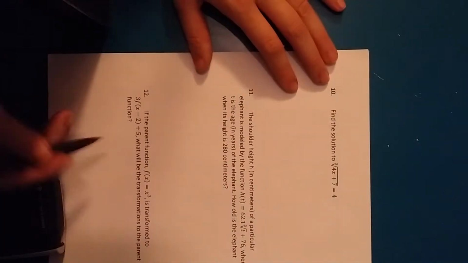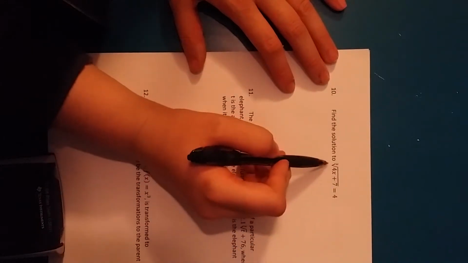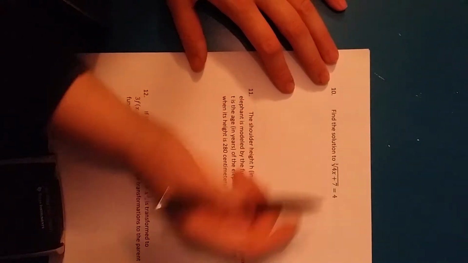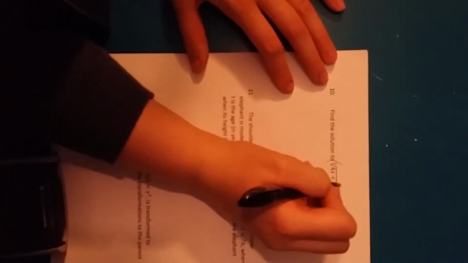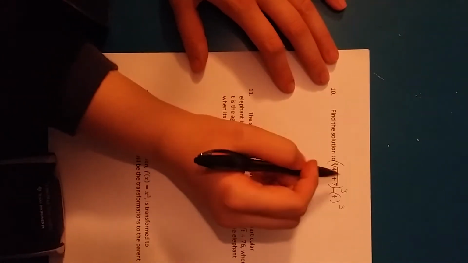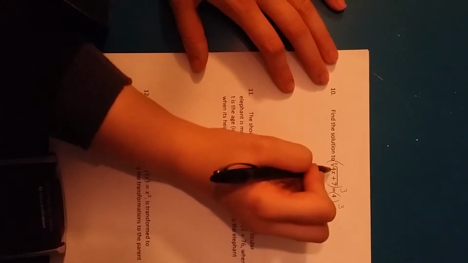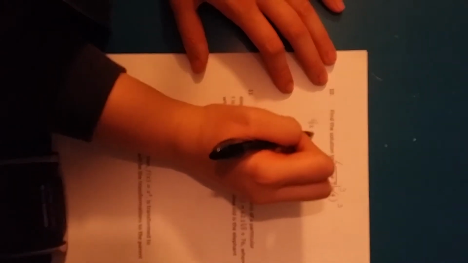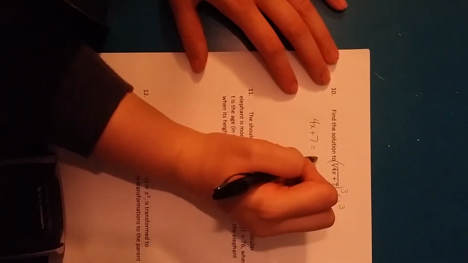So number 10 is asking me to solve this cube root. My radical is isolated, so I can just go ahead and cube both sides. The cube undoes the cube root, so I'm just left with what's inside, 4x plus 7. 4 cubed, that's 16 times 4, 64.